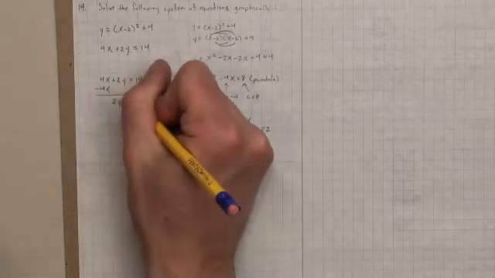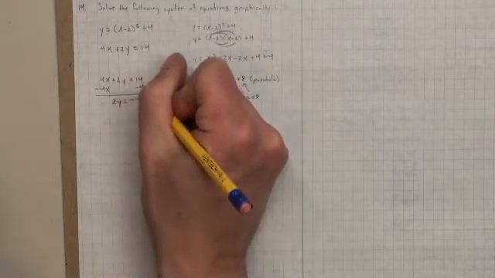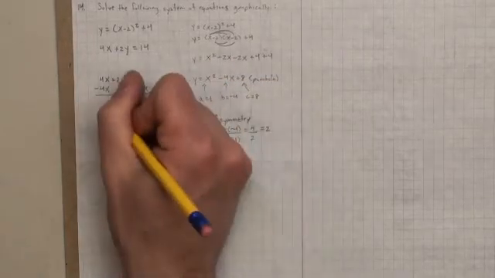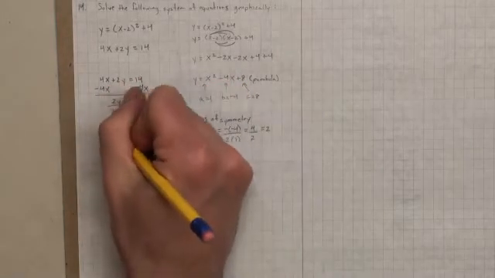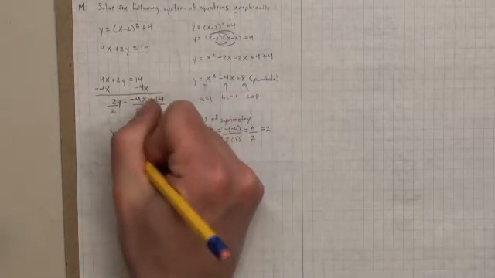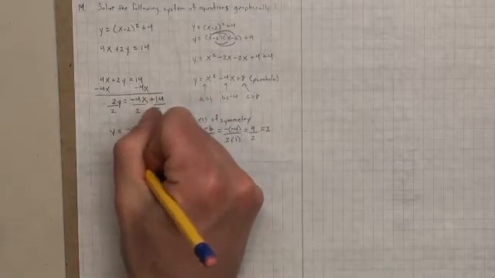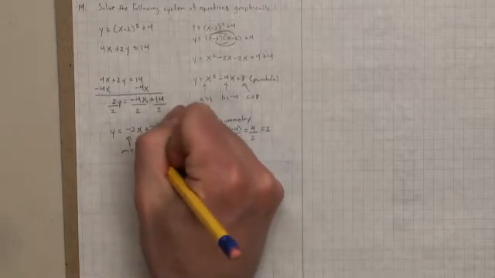So 2y equals, I'm going to put the negative 4x first, plus 14, and then we've got to divide everything by 2 to get the y by itself. So we have y equals negative 2x plus 7. So our m is negative 2 and our b is 7.